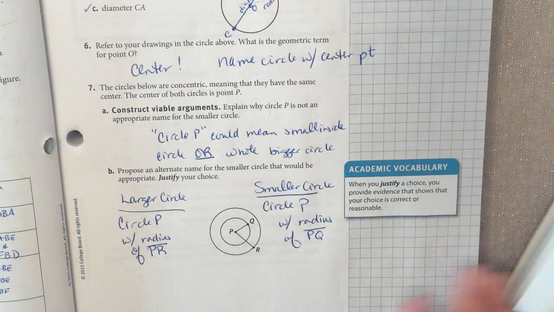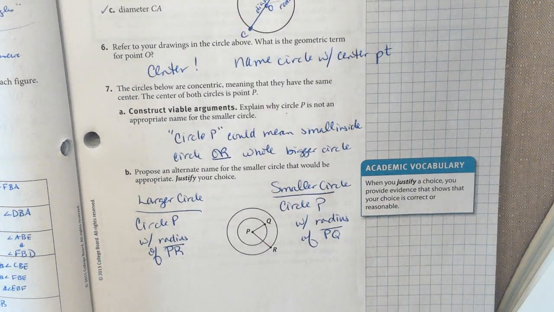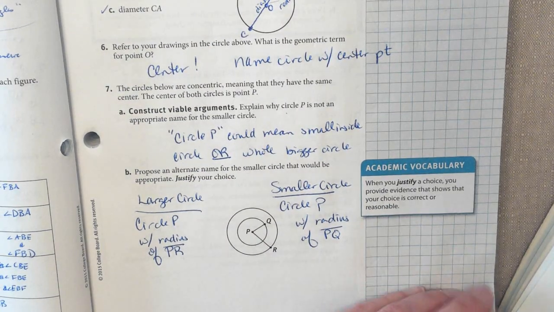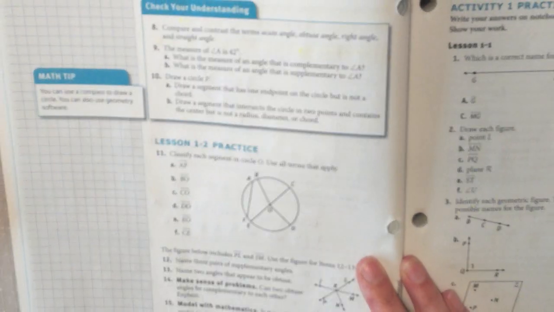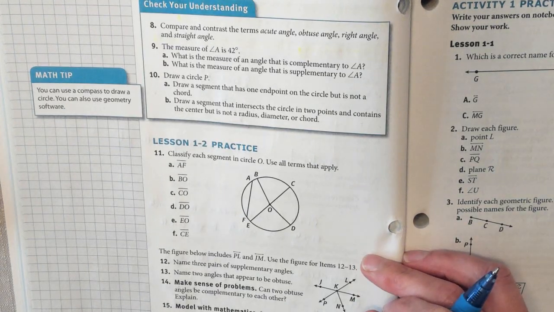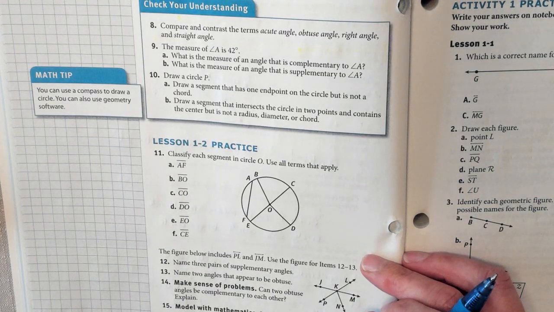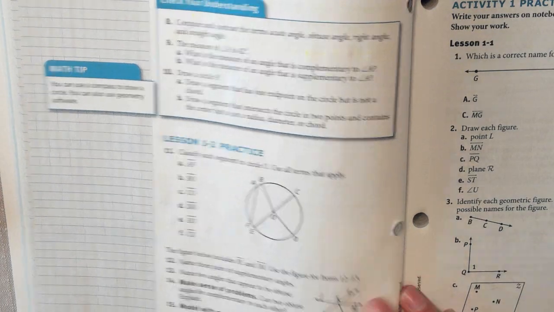Oh, some academic vocab. When you justify a choice, you're giving evidence, you're explaining your reasoning. That's going to be a big part of our geometry class. So my video is pushing 20 minutes, and I think I'm going to stop. I am very hopeful that you guys, oh, I lied. I'm going to do one more.